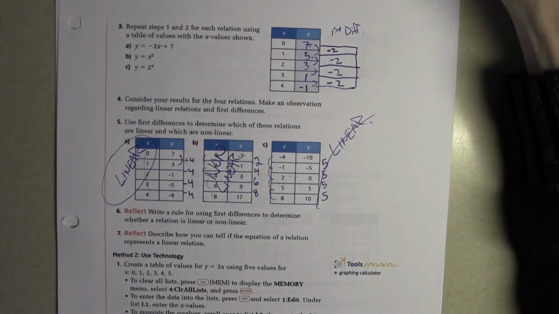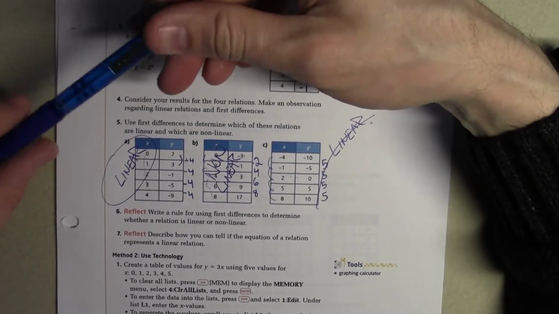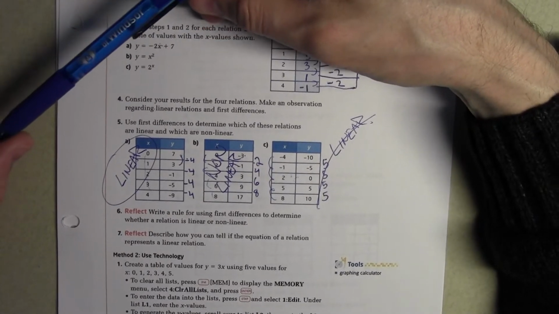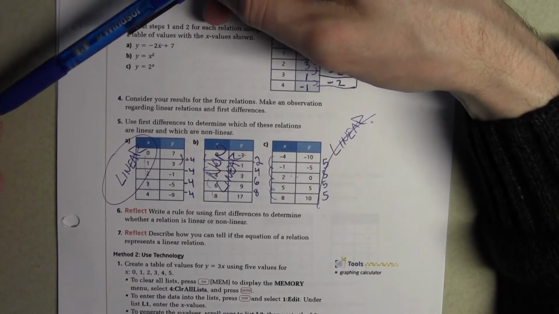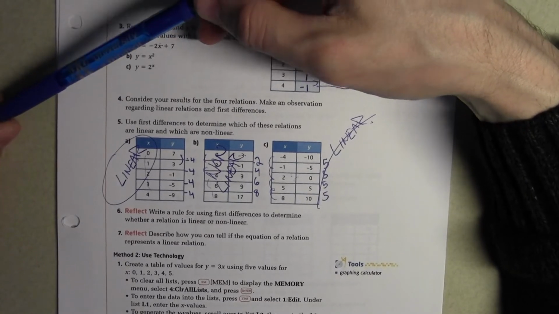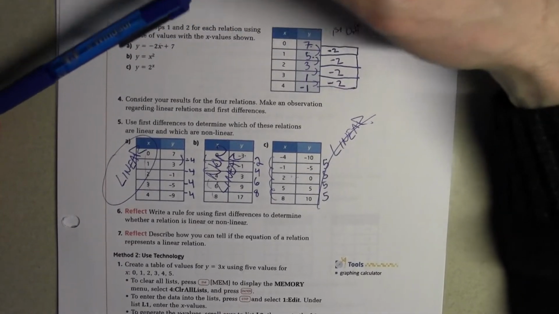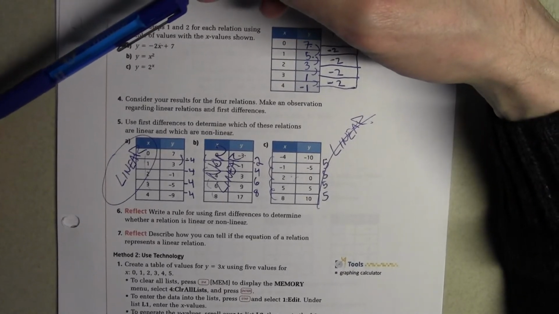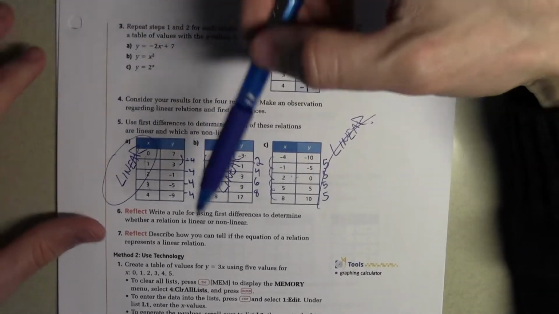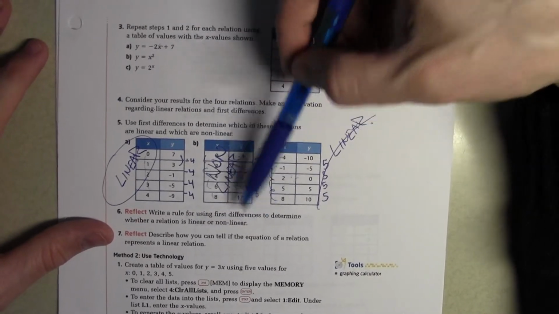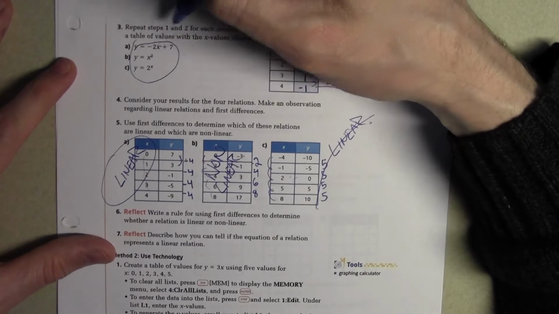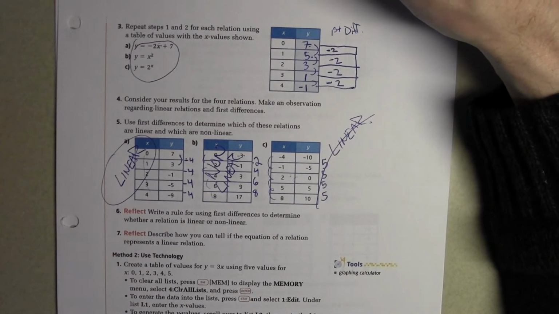Write a rule for using first differences to determine whether a relation is linear or nonlinear. Here's the rule. If first differences are the same, it's linear. If they're not the same, it's not linear. There's your rule. Describe how you can tell if the equation of a relation represents a linear relation.